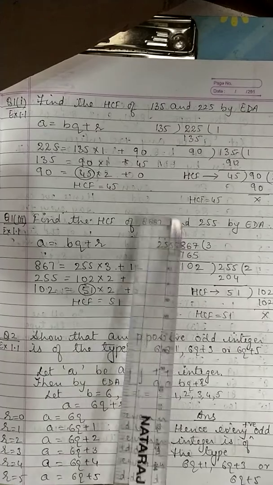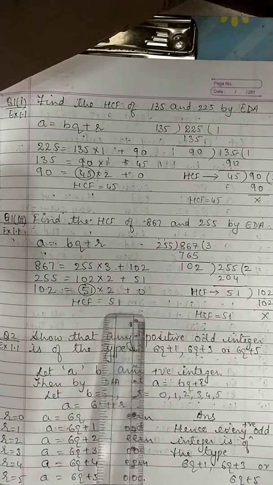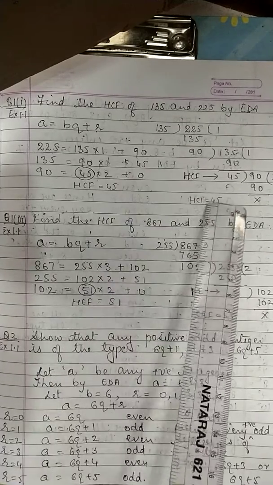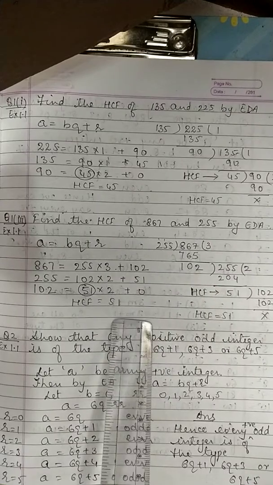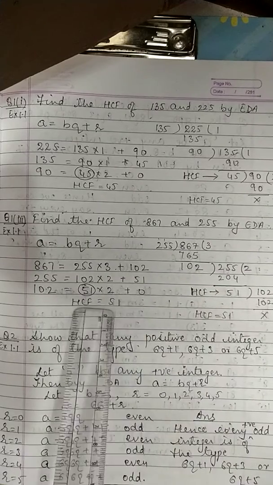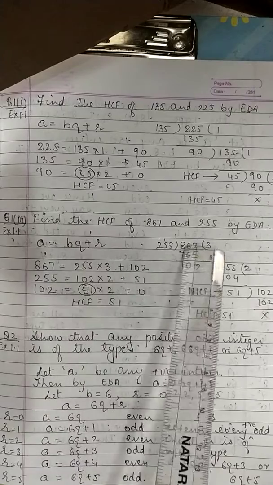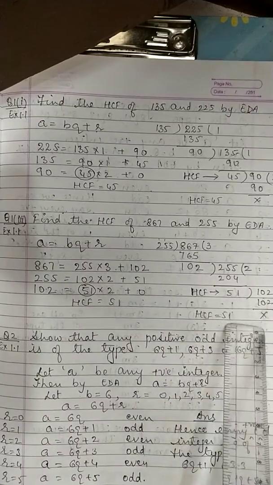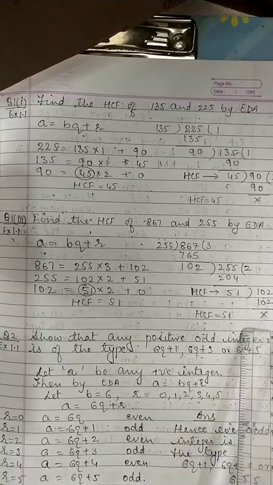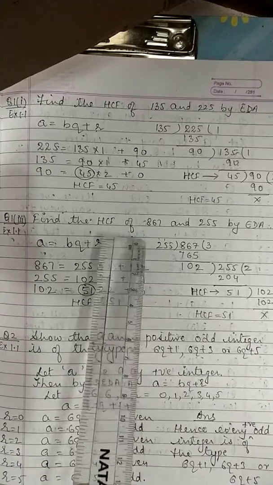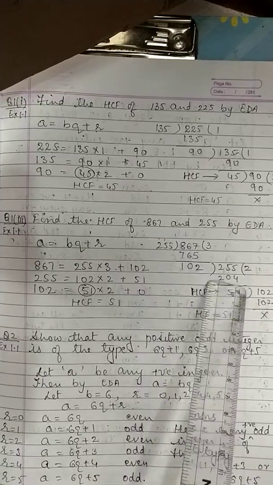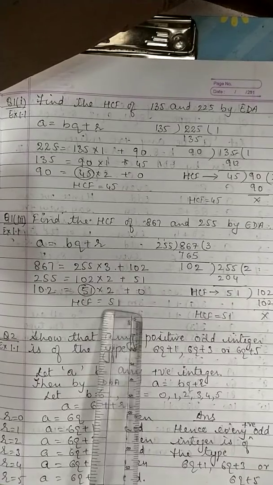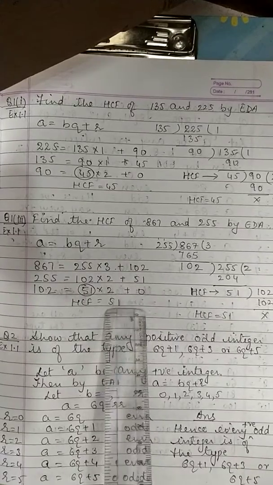So now children, we have done two questions with this EDA, finding the HCF by EDA. And to remind you children, this topic, finding the HCF of two numbers, is extremely important from the CBSE point of view. Generally, one question finding the HCF by EDA is asked in the exam for around 2 marks.